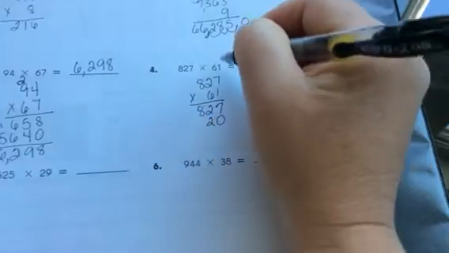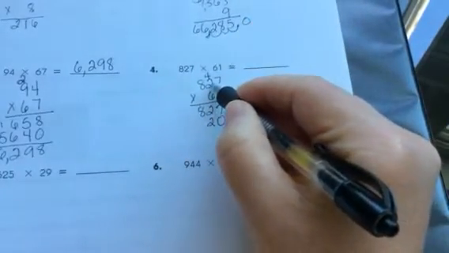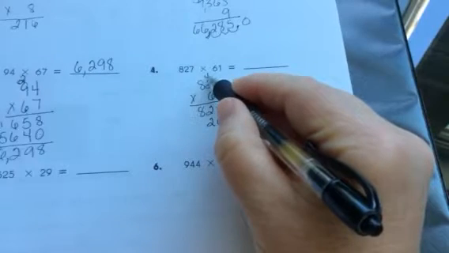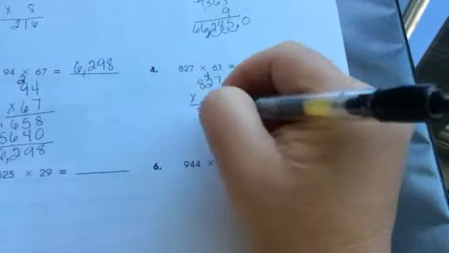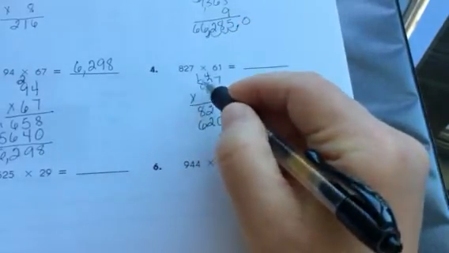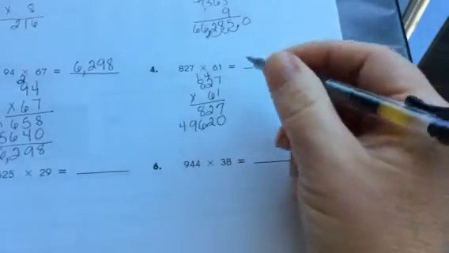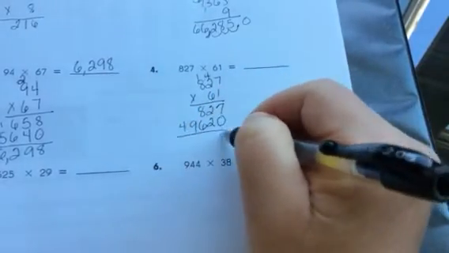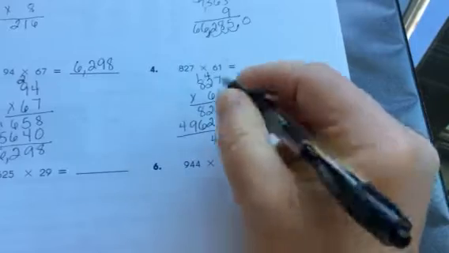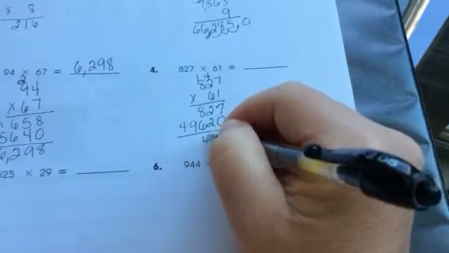So we put our 2 here. 6 times 2 is 12, plus 4 equals 16. 6 times 8 is 48, plus 1. Okay, we'll add these together.